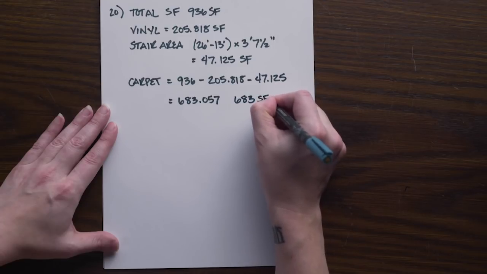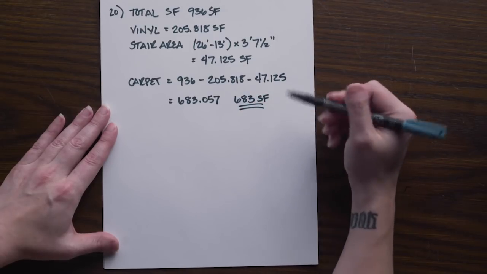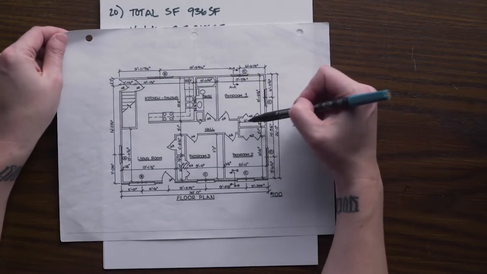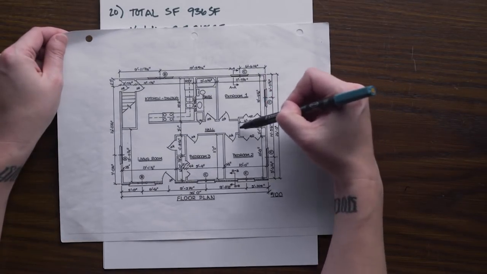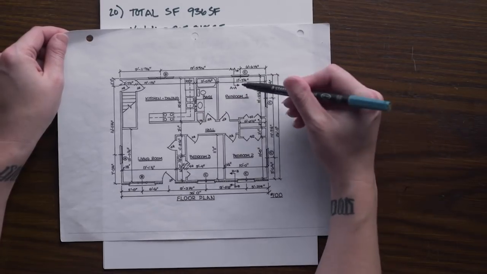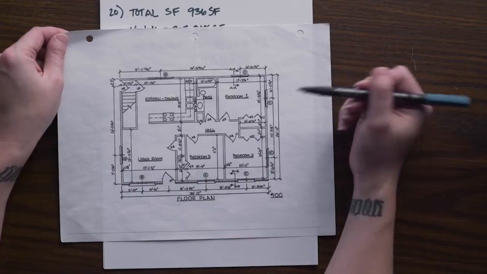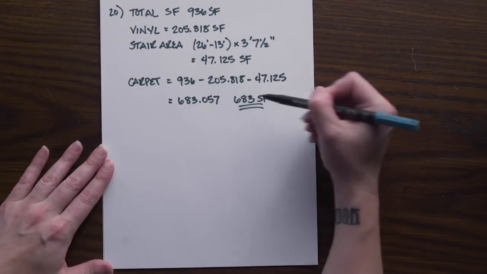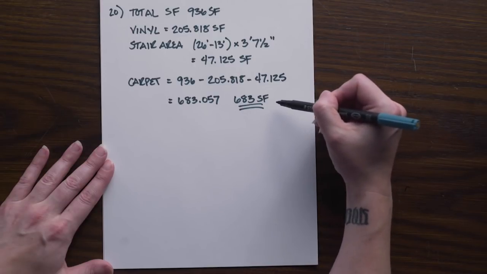I'm just simply rounding down, so we're not double counting some areas, especially since we are going to have our walls in the rest of these areas. We will not have carpeting in those areas, so we can round down in that case. But again, if you want to keep in standard practice of rounding up, 684 would be an acceptable answer as well.